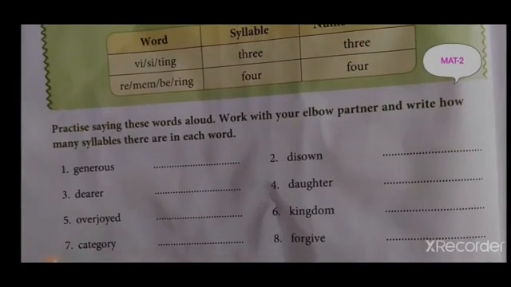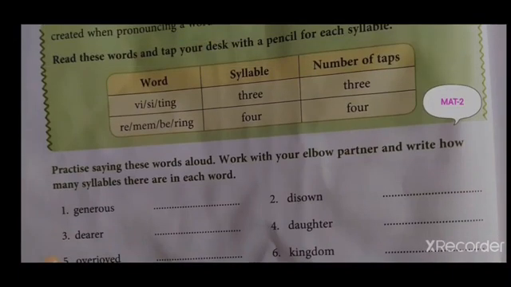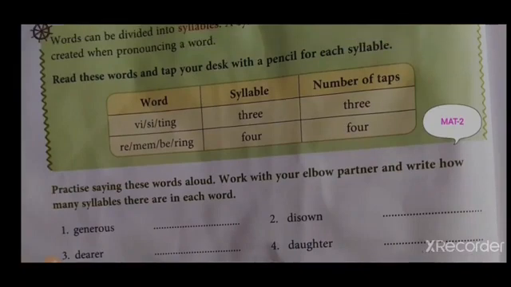This is the second homework for you. I consider this one as Math 2. These 8 words you have to divide into syllables, like the above one, visiting, remembering, like that. You have to divide words into syllables.